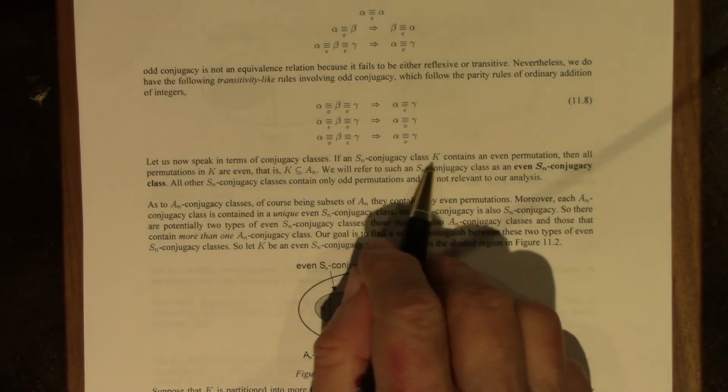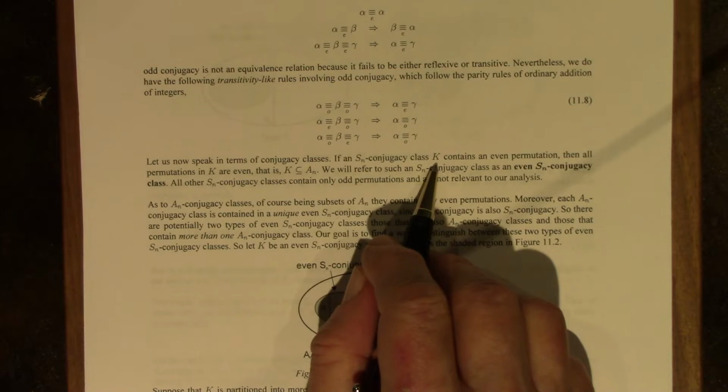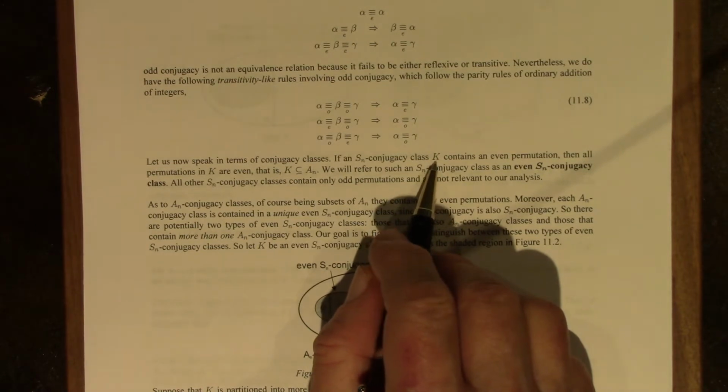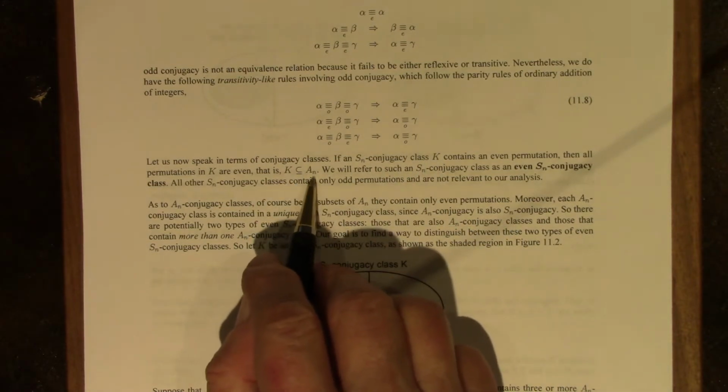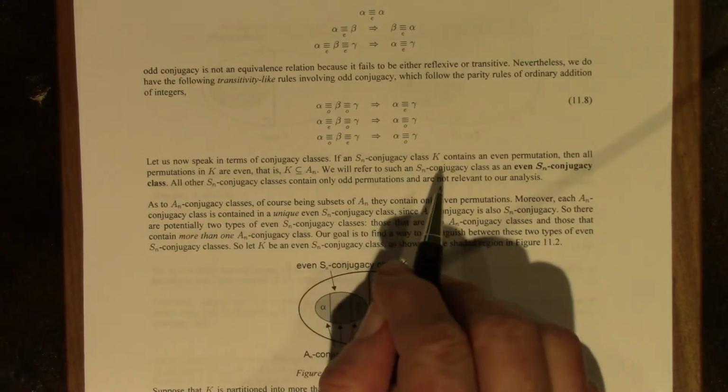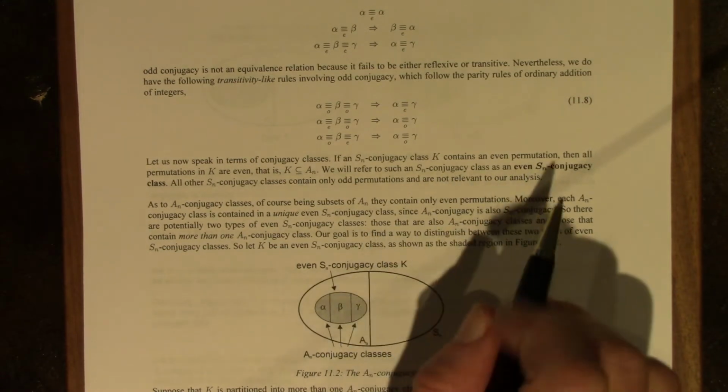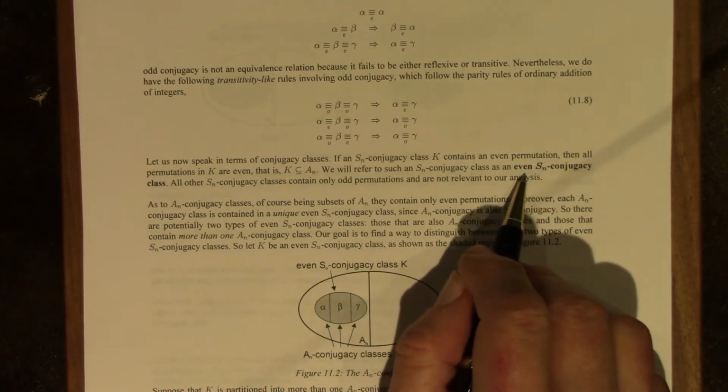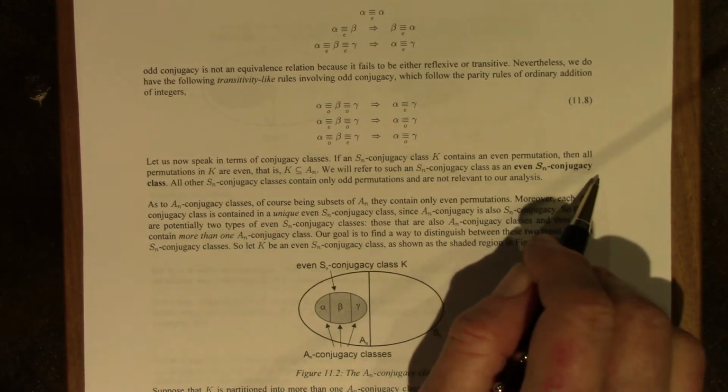Okay, so now let's take a look at conjugacy classes, which is what we're really interested in. If an SN conjugacy class, and I'll call it K, contains an even permutation, then all permutations in K are even because they have the same cycle structure. So K is completely contained in AN. And I'm going to refer to such SN conjugacy classes as even SN conjugacy classes.